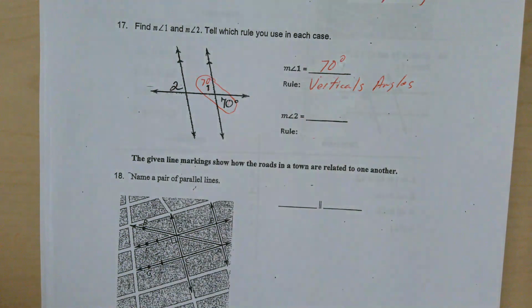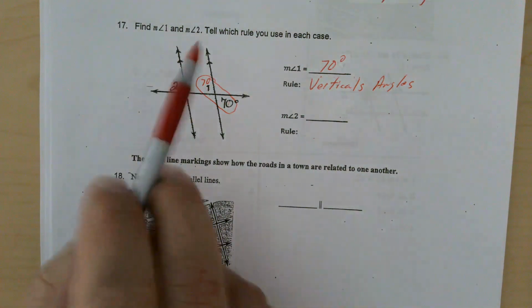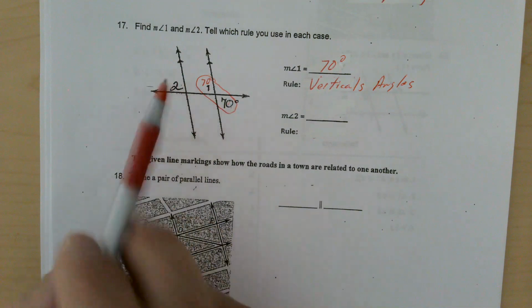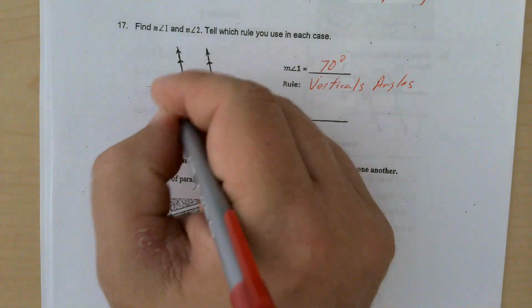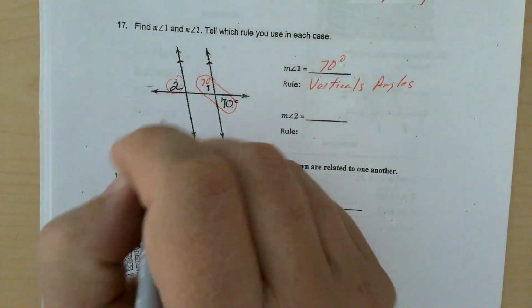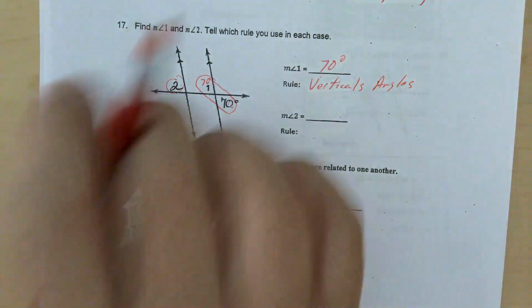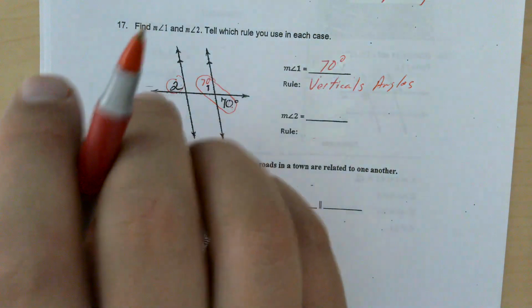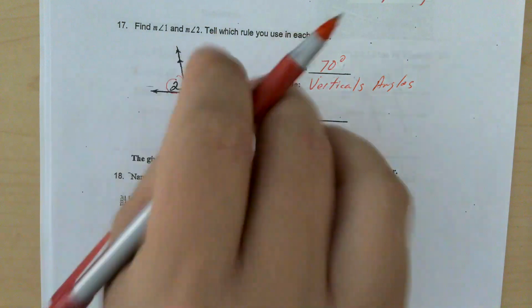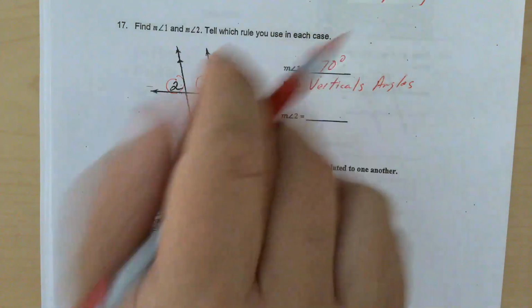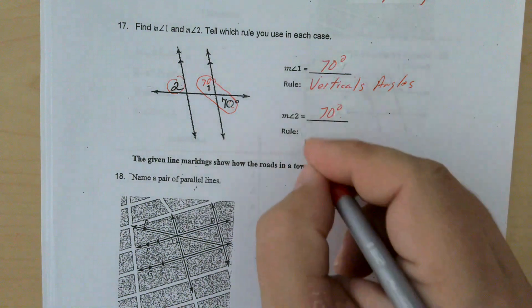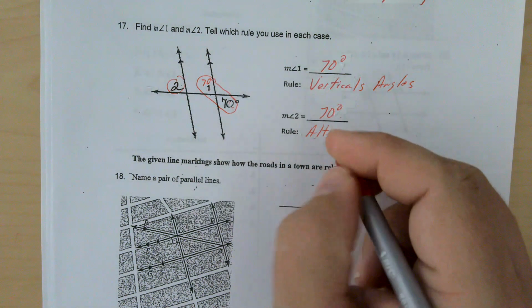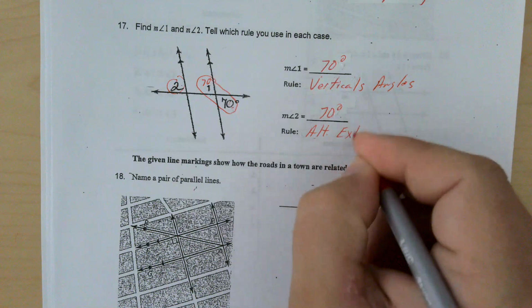Now hopefully you can also see, here's my parallel lines cut by a transversal. 70, this angle, and angle 2 are alternating exterior angles, and we know by the theorems in 3.2 that they have to be congruent. So they have to be the same. So angle 2 is also 70, and you can say alternating exterior.